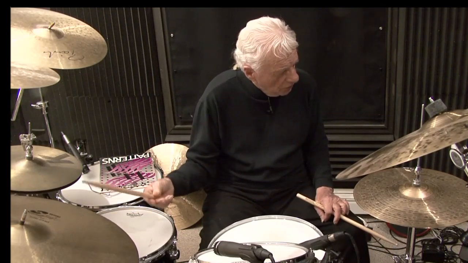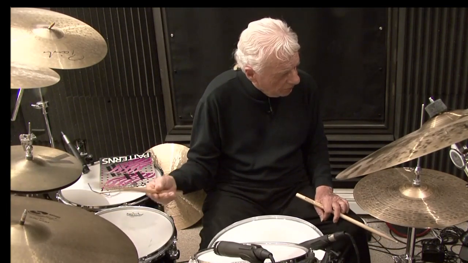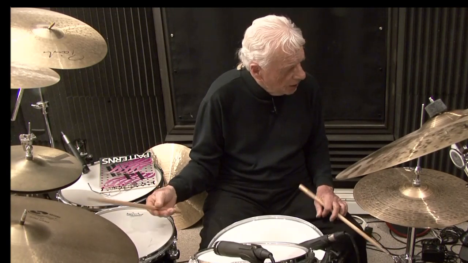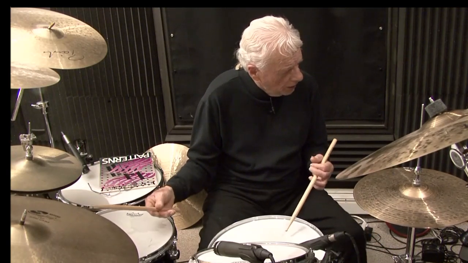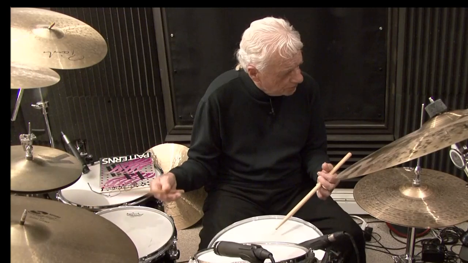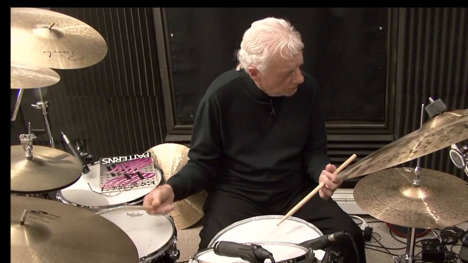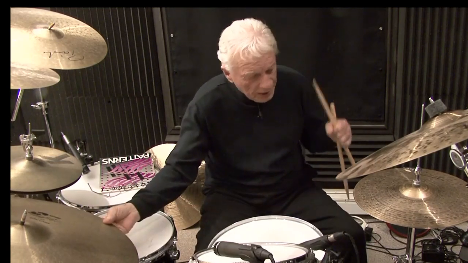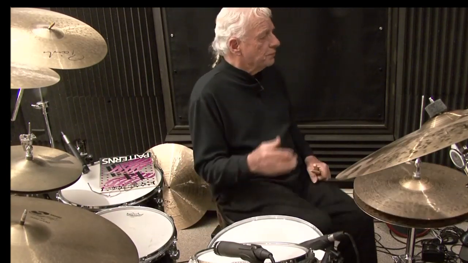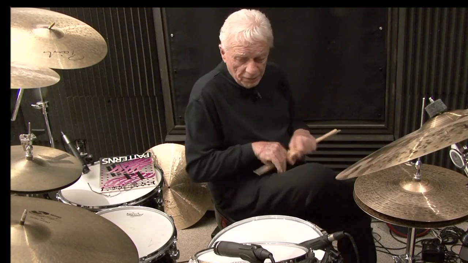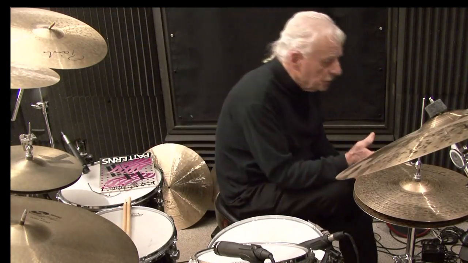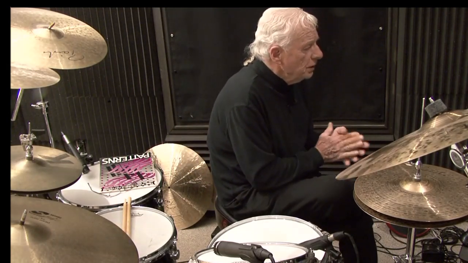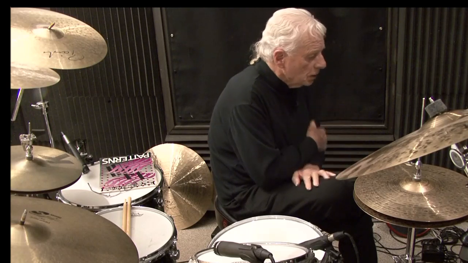Remember, you're doing free stroke, down, a free stroke, down. Now we take the da. 1 and 2 and 3. Simple pattern. Really simple. Now, you have the PDF sheets. In addition to the PDF sheets, you should have the book.